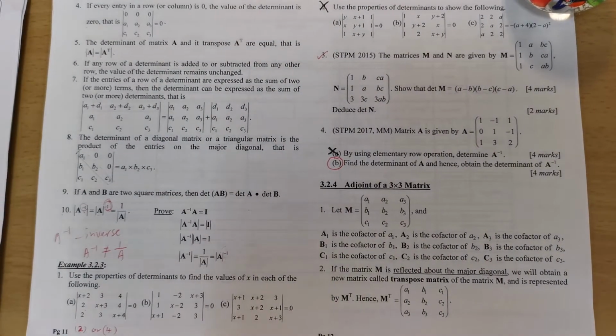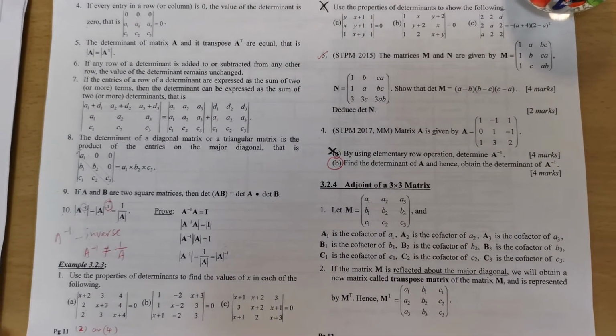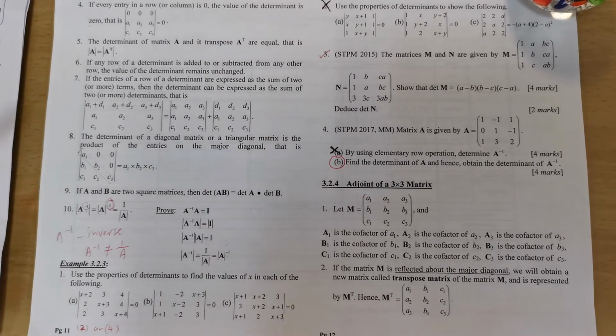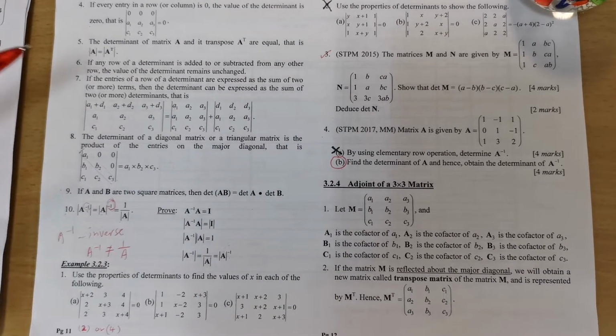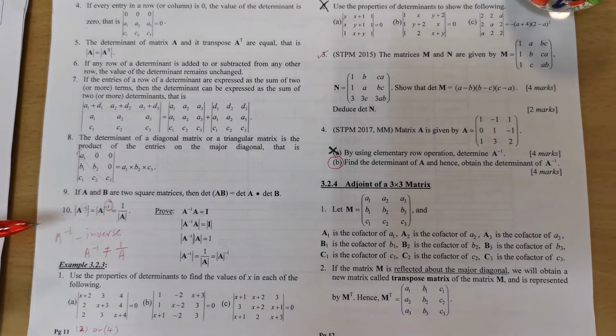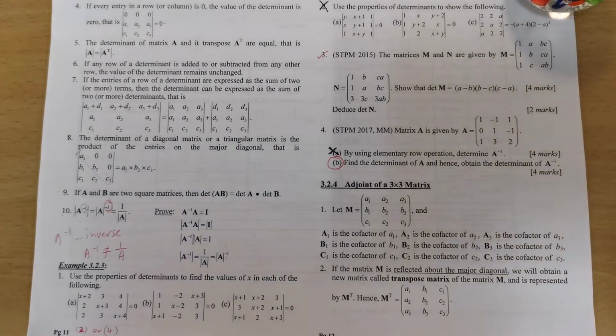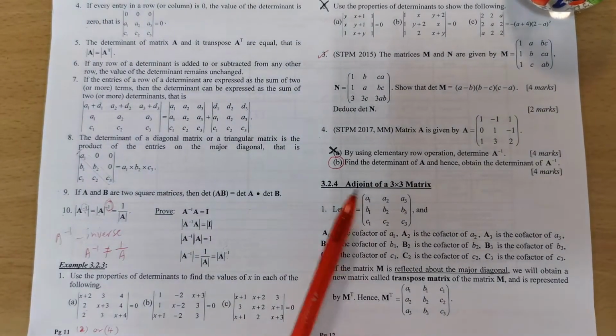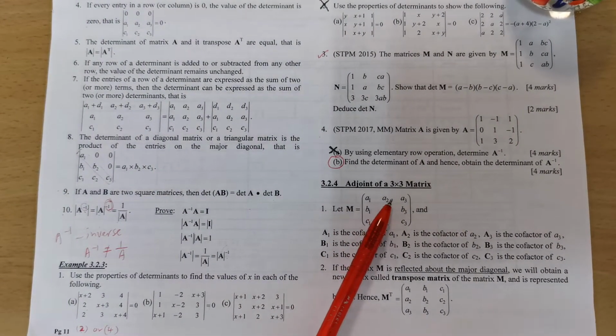Okay, good morning, class. Last lesson we studied the properties of the determinant. Remember, we have 10 properties of the determinant. Today we continue with 3.2.4, adjoint of 3 by 3 matrices.